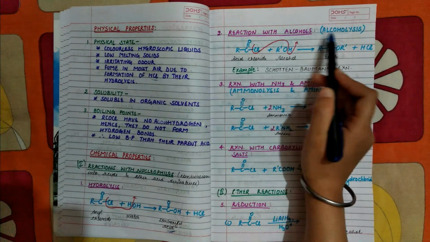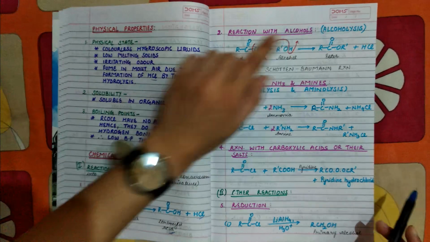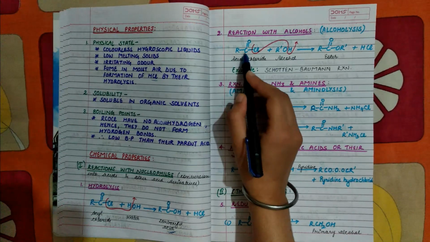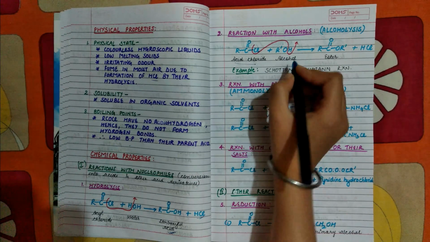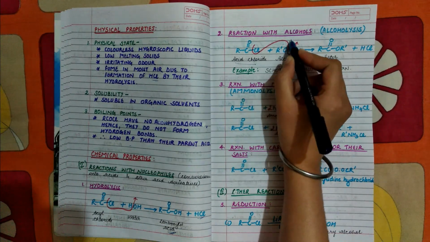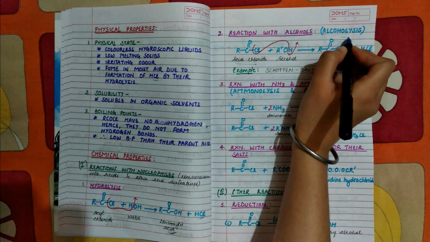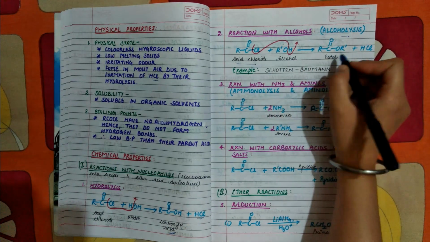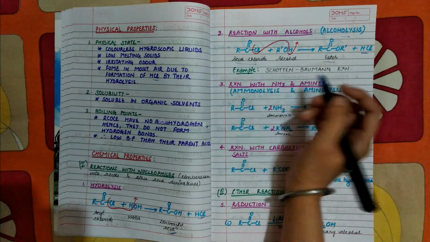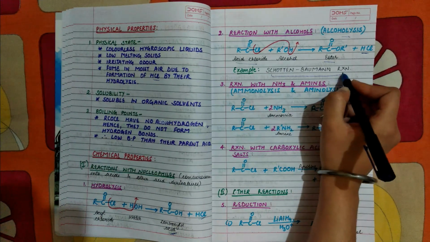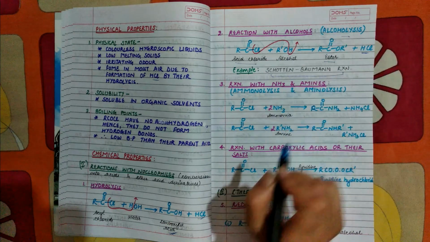Reaction with alcohols. This is called alcoholysis. RCOCl, this is acyl chloride or acid chloride, is reacted with alcohol, because it is alcoholysis. HCl is removed again. We form ester and HCl. For example, the Schotten-Baumann reaction is also this type of reaction.